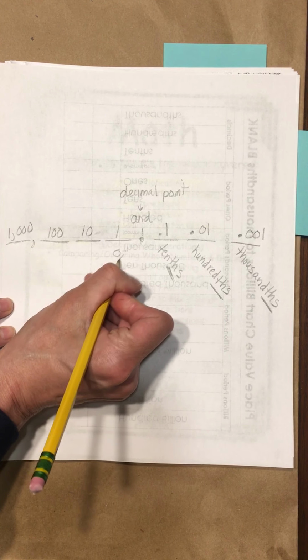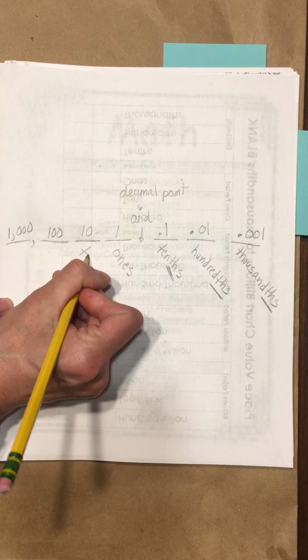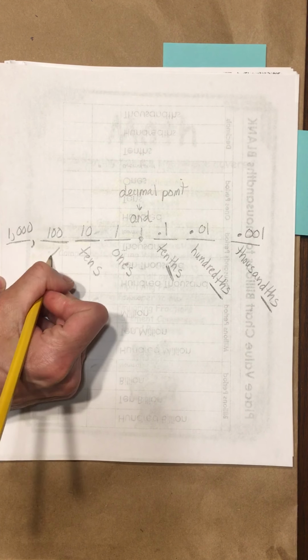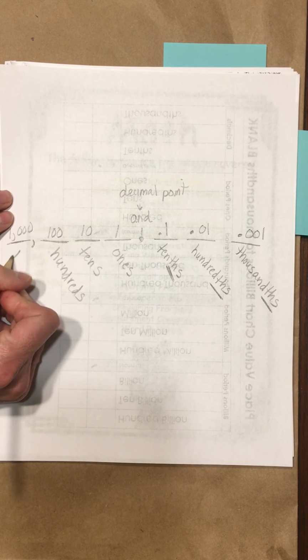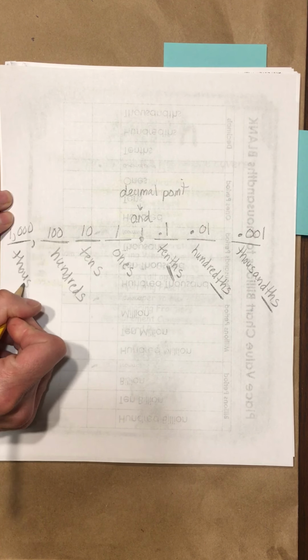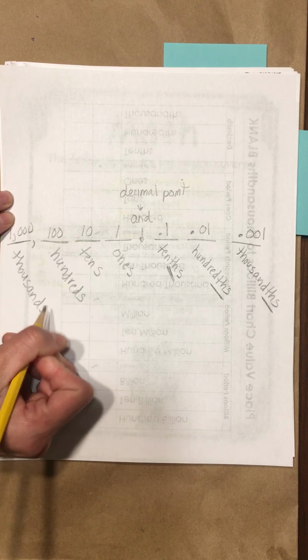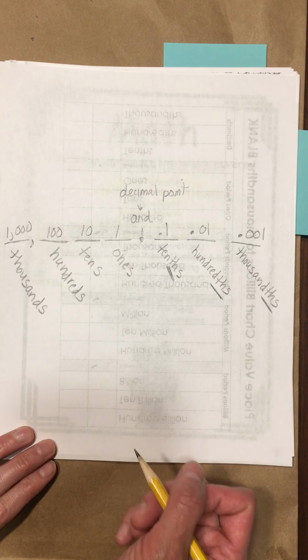Here we have ones, tens, hundreds, thousands. If any of this sounds confusing to you, then go and watch my previous video. That was a bonus video on place value.